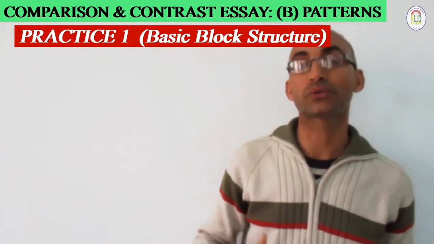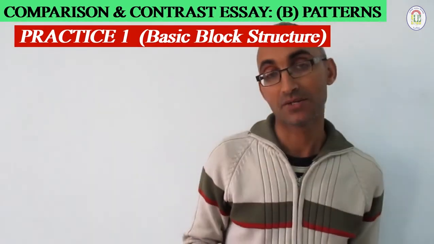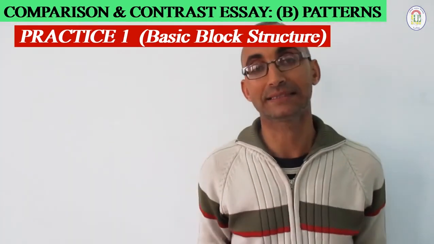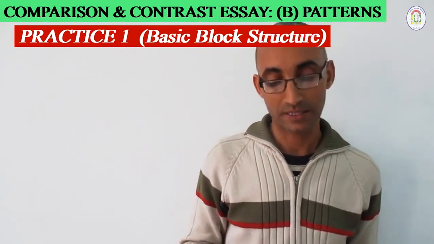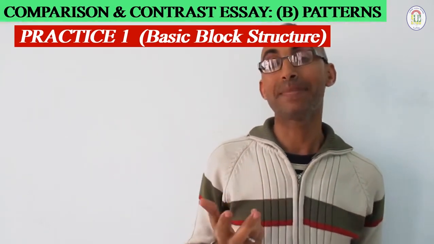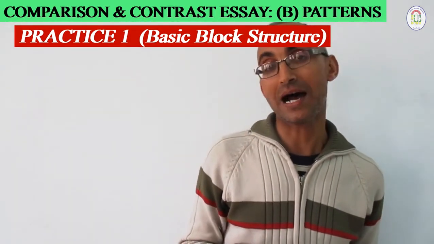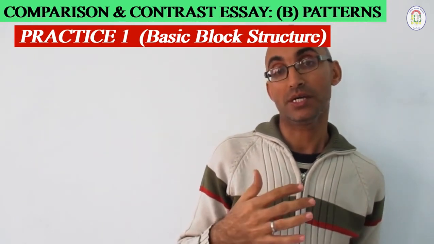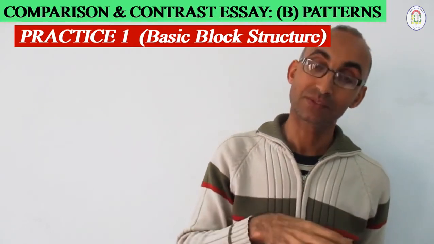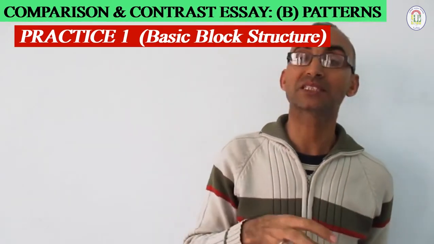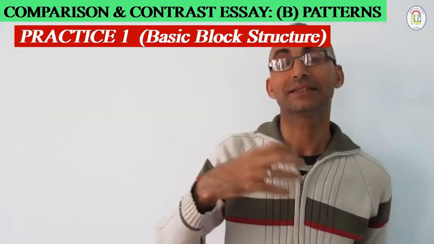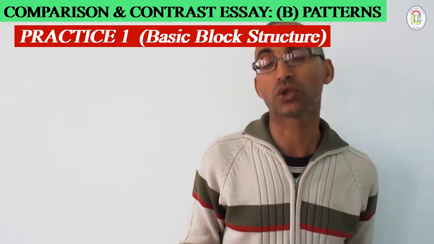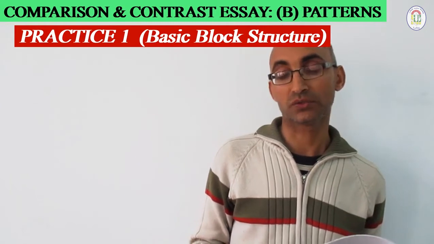Now, as usual, I'm going to introduce some model paragraphs for this comparison and contrast pattern of writing or type of essays. I'm going to choose two main essays which are based on this structure. One is written according to the block style, and another is based on the point by point comparison and contrast pattern of writing. So here I have an essay about 2 colleges or universities.